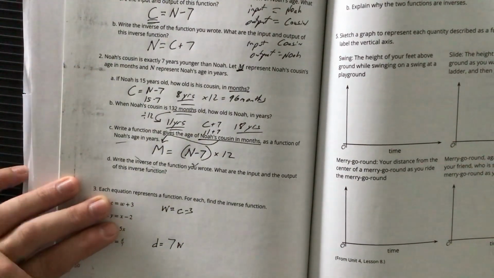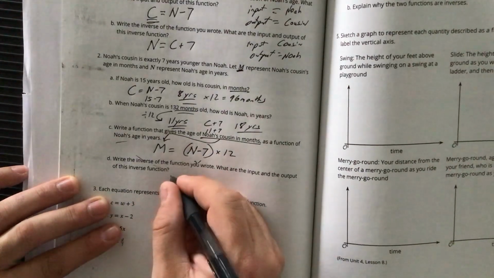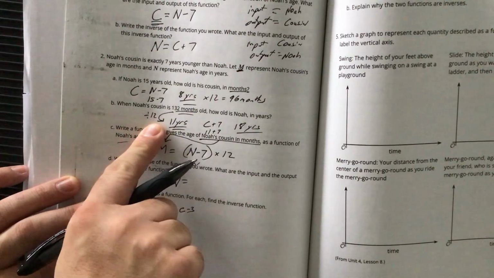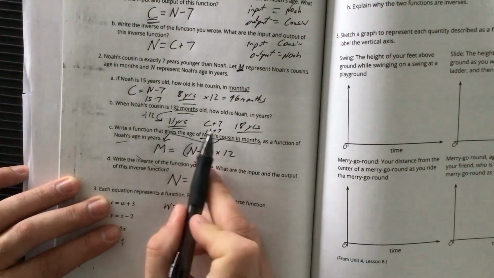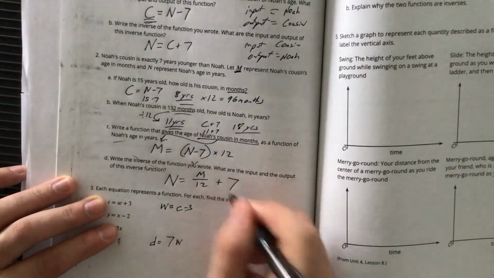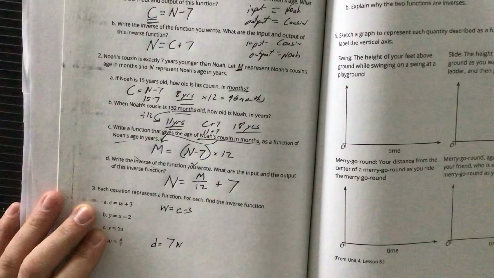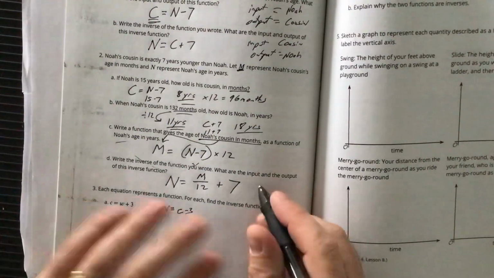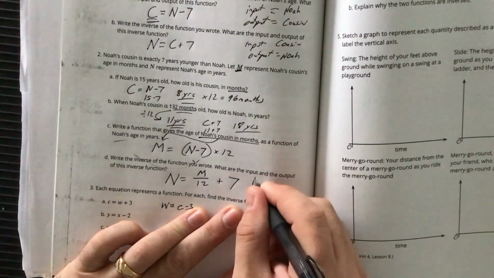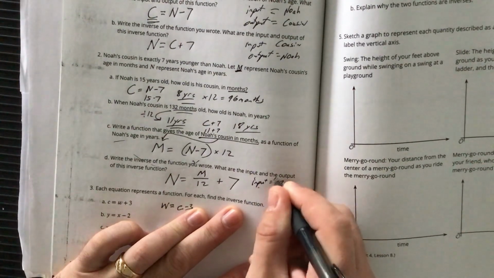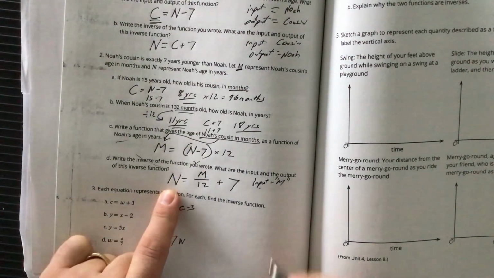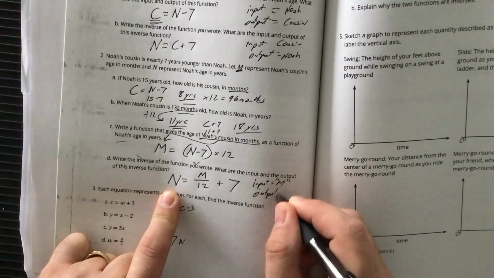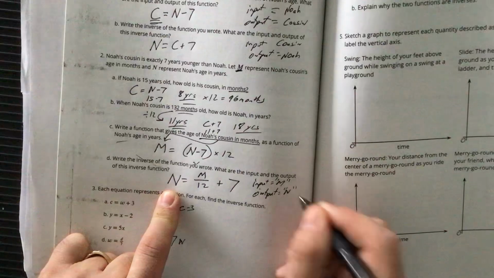Okay, the other one's going to be Noah equals. Now what did we do first? We divided it by 12 first, so we took the months divided by 12. And then whatever we got, we added 7 to. Input would be our M variable, and that would be the cousin's age in months. Output would be Noah's age in years.